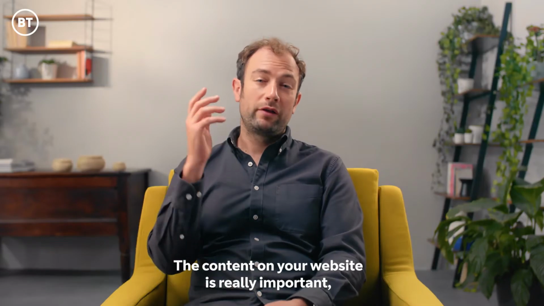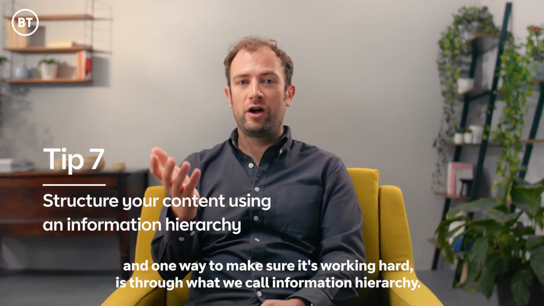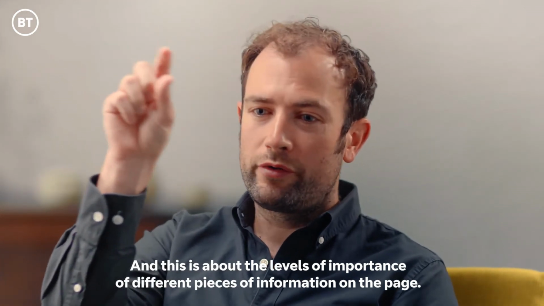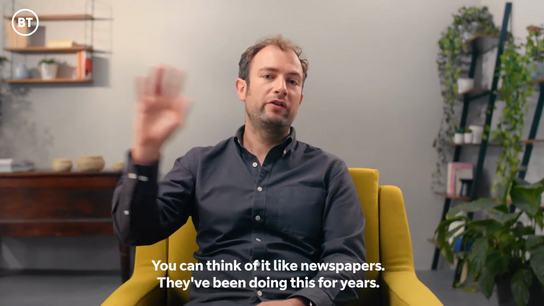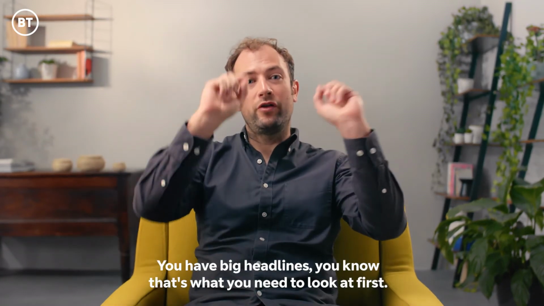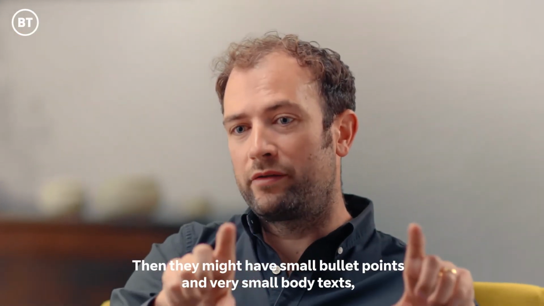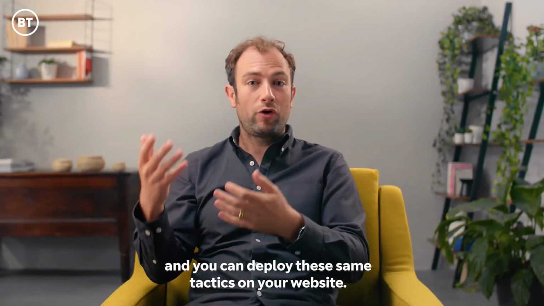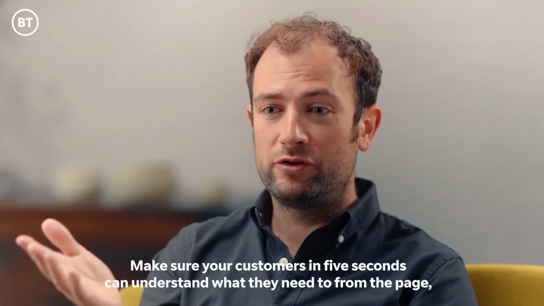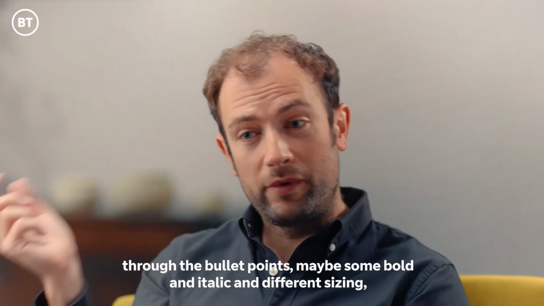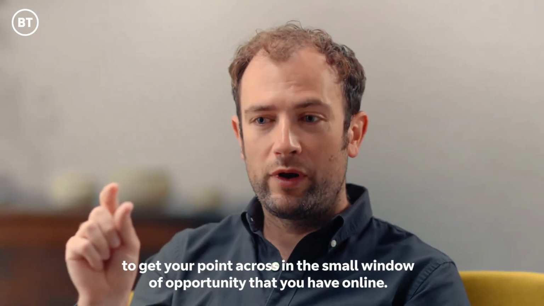The content on your website is really important, and one way to make sure it's working hard is through what we call information hierarchy. This is about the levels of importance of different pieces of information on the page. You can think of it like newspapers. They've been doing this for years. You have big headlines, you know that's what you need to look at first. Then they might have small bullet points and very small body text. And you can deploy these same tactics on your website. Make sure your customers in 5 seconds can understand what they need to from the page through the bullet points, maybe some bold and italic and different sizing to get your point across in the small window of opportunity that you have online.